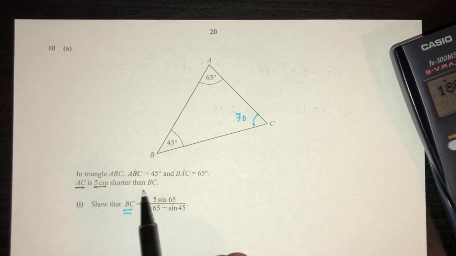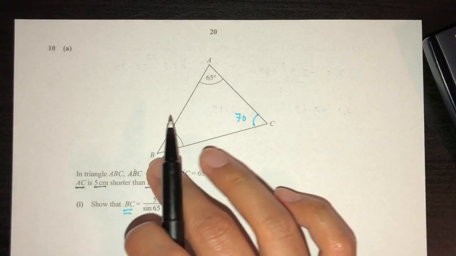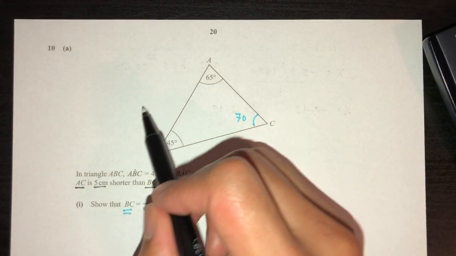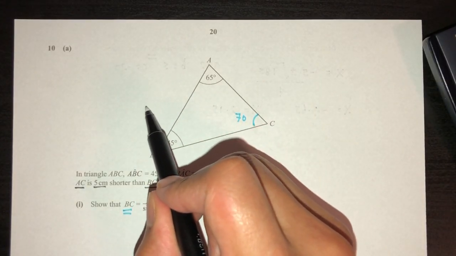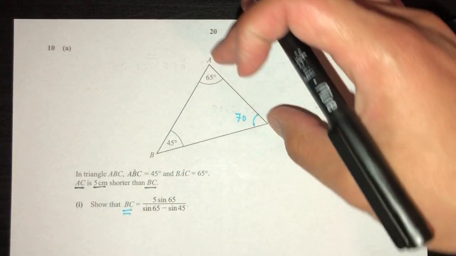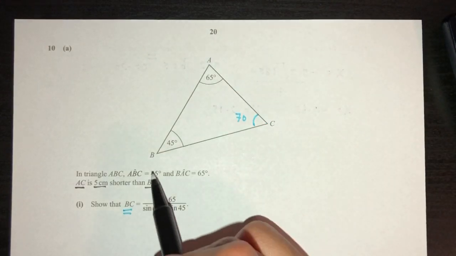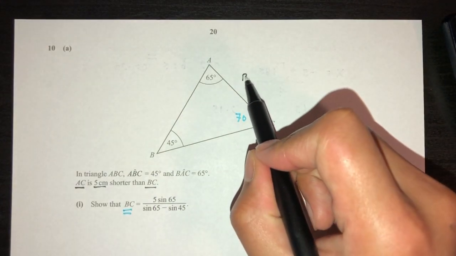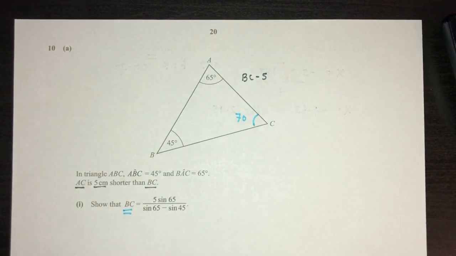AC is 5 centimeters shorter than BC. BC is here. AC will be, so we have to give a name to this one. So AC is this one, is 5 centimeters shorter than BC. So that will be BC minus 5. If that makes sense, right? Because AC is 5 less than BC. So that will be the value for that. Now, we have to show BC is equal to this.